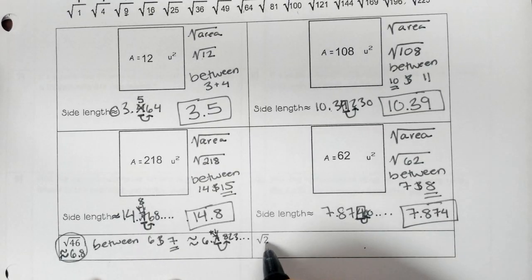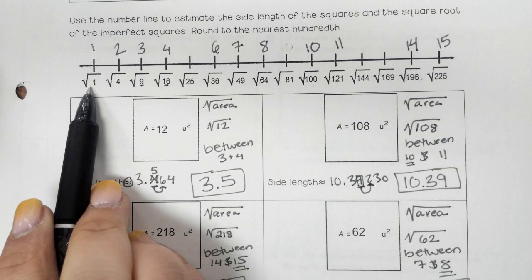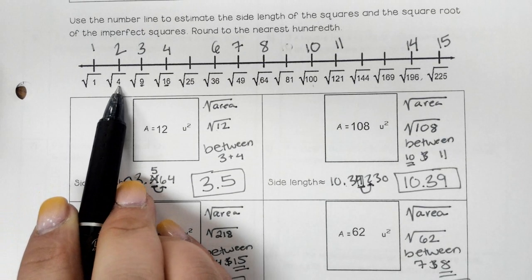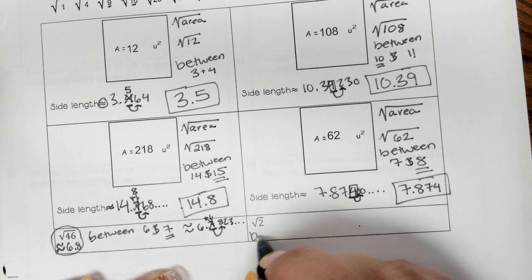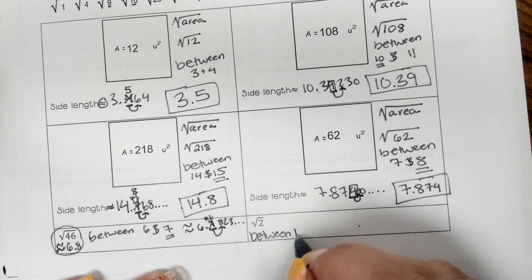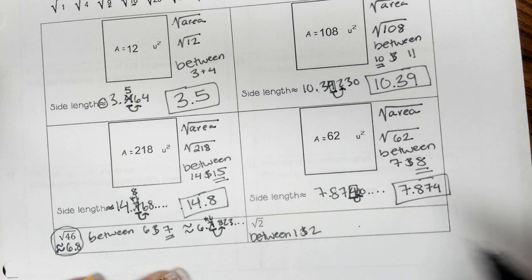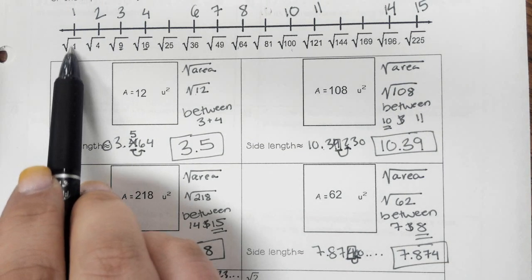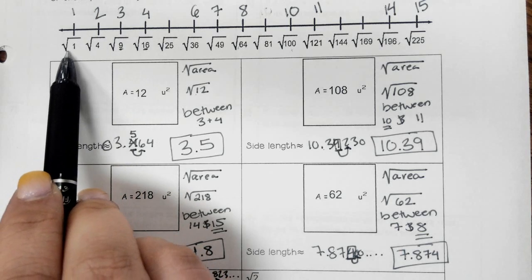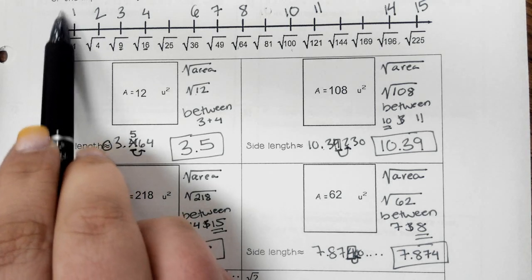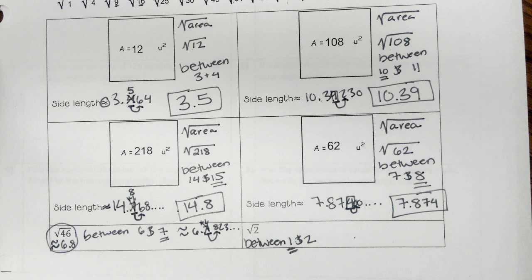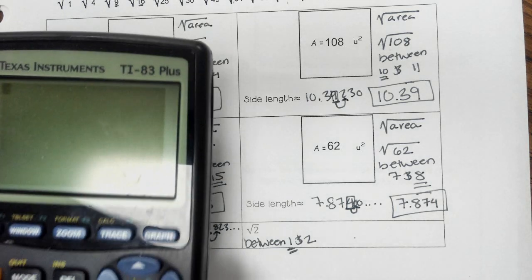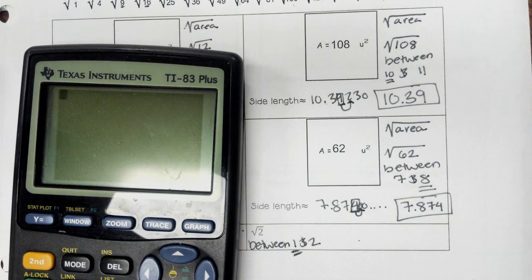The square root of 2 is between 1 and 2. Two is a lot closer to 1 than it is to 4, so the square root of 2 is closer to 1. Maybe 1.1. Way smaller than 1.5, right?